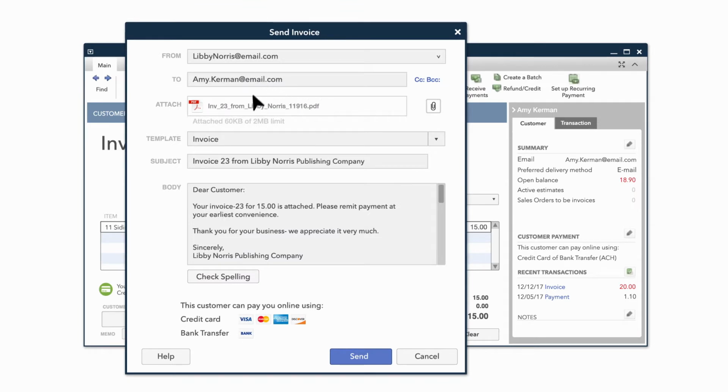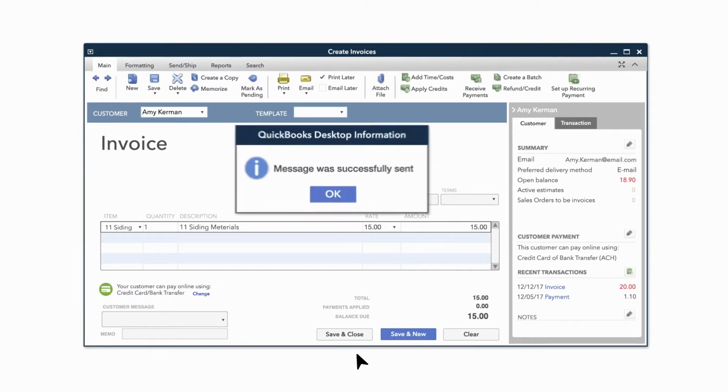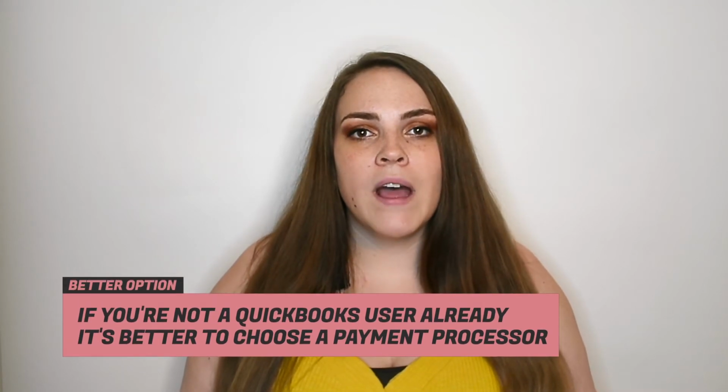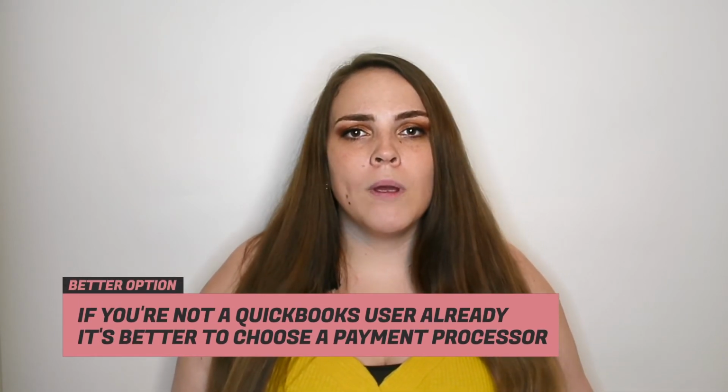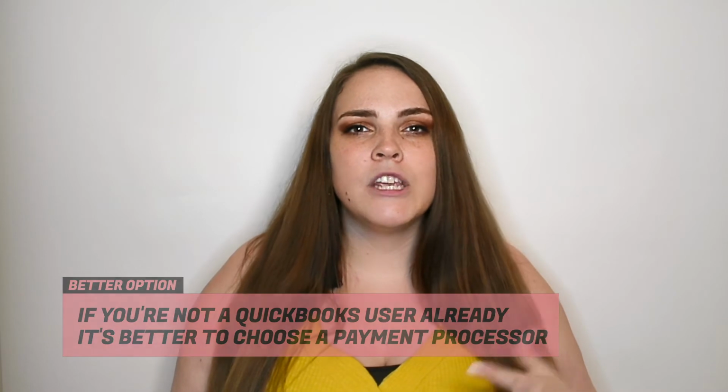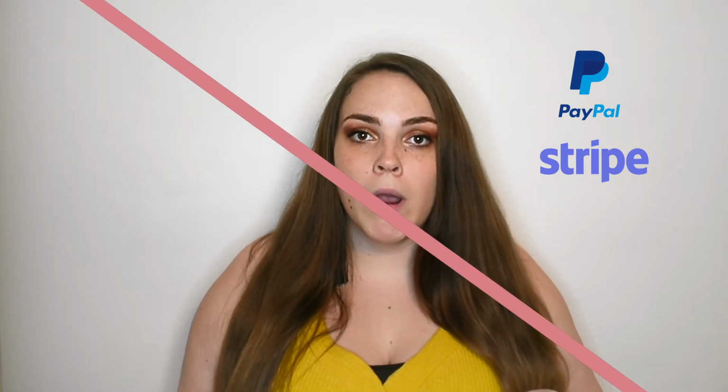They click a button that says Pay Now, and then they can easily input their credit card information and pay your invoice. However, if you are not using QuickBooks for all the accounting features and different things of that nature, it might not be worth it for you. It might be an extra added expense that you don't really need to pay for. So in that case, I would recommend using a payment processor like PayPal or Stripe.